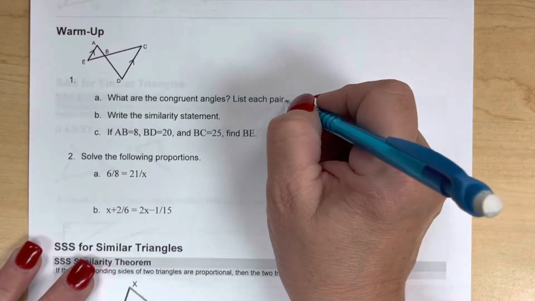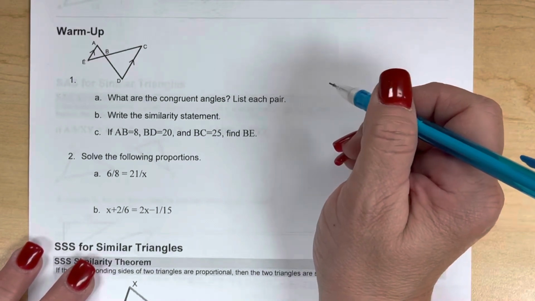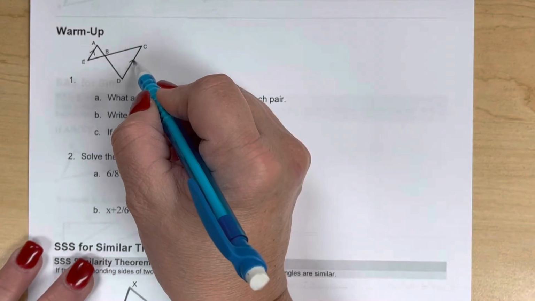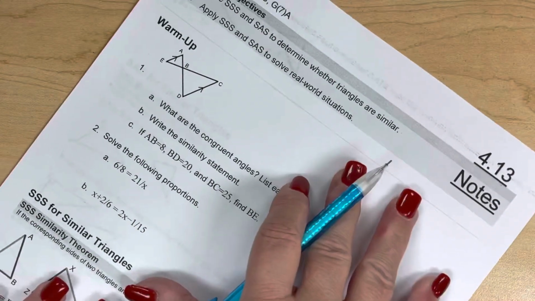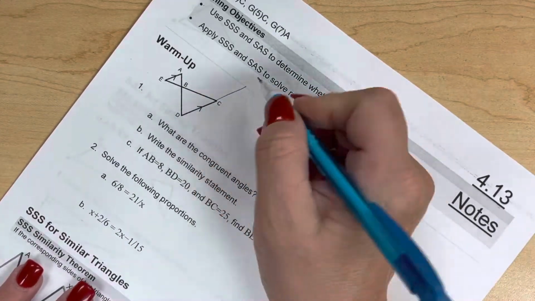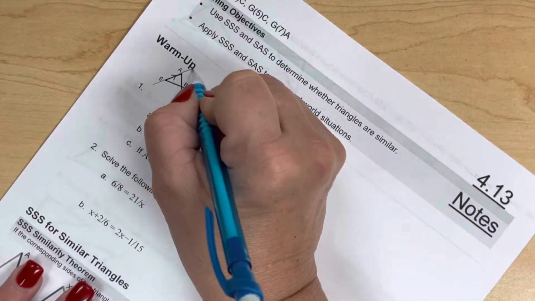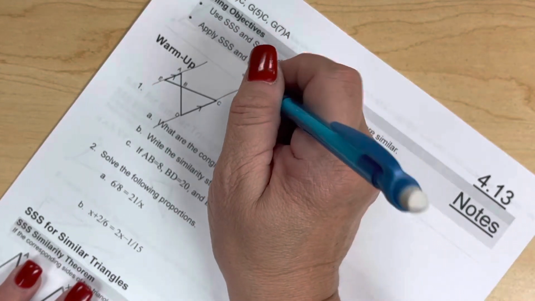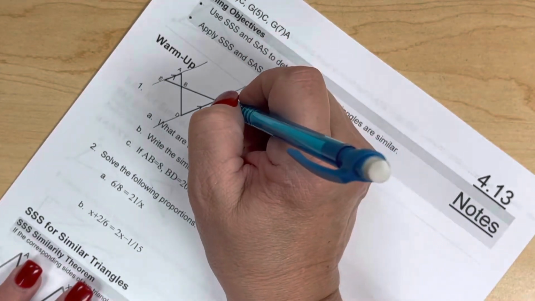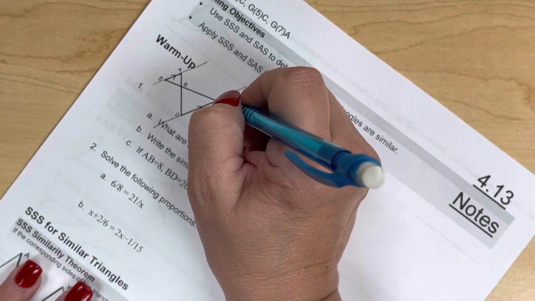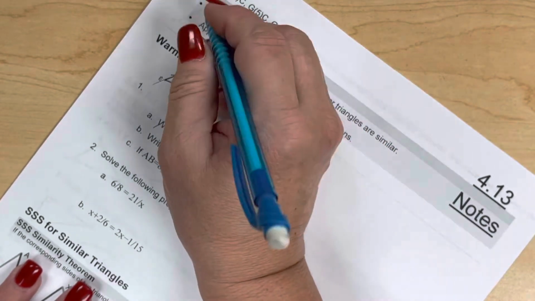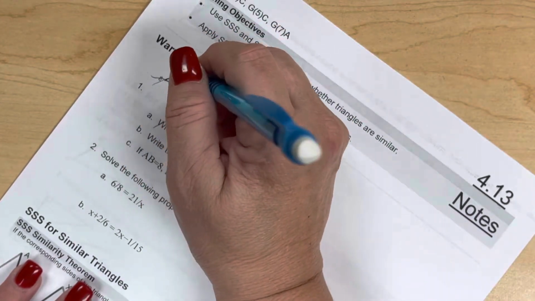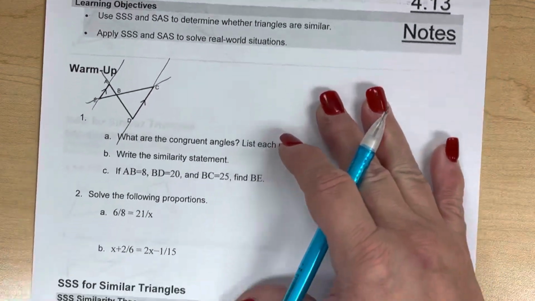The first question's wanting to know what are the congruent angles, and they want us to list each pair. So as you know, anytime you see those arrows, you need to think to yourself, I'm talking about parallel lines. So you can extend that if you need to. I know some of you don't, okay? But what you want to do is take a look at which ones would be alternate interior and or alternate exterior, depending on how that would work out, okay? So you want to pay close attention to that, okay?